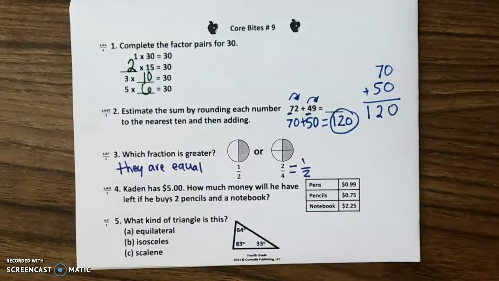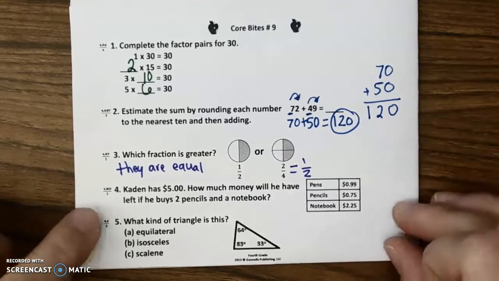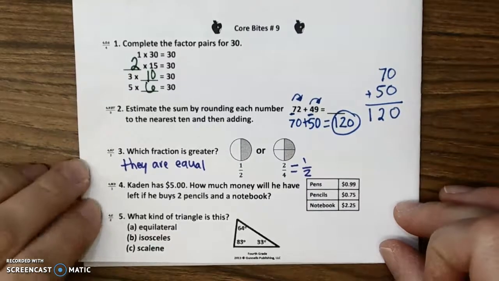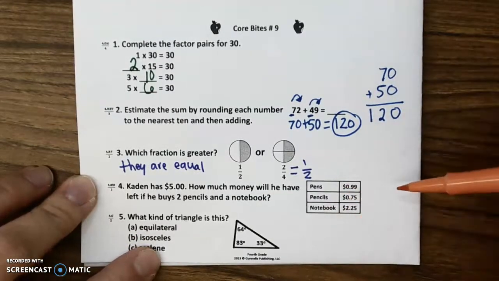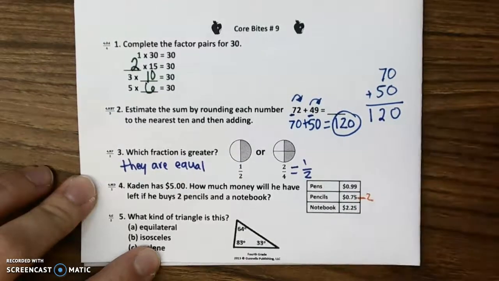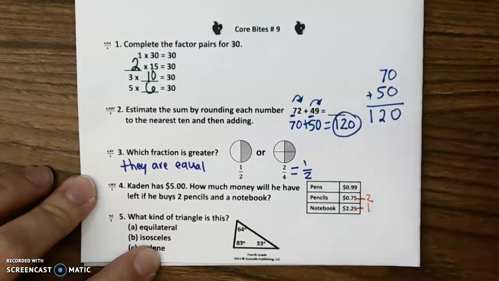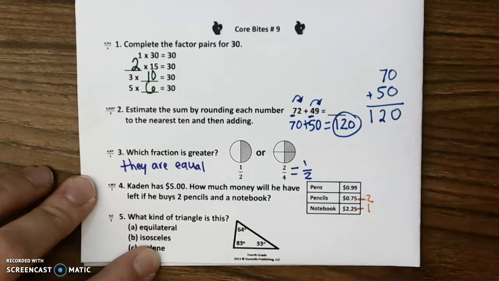And then for number 4, Caden has $5. How much money will he have left if he buys 2 pencils and a notebook? So here it gives you a price list. And he wants to get 2 pencils and 1 notebook. So what you've got to do is you've got to add up that value for each of those first.